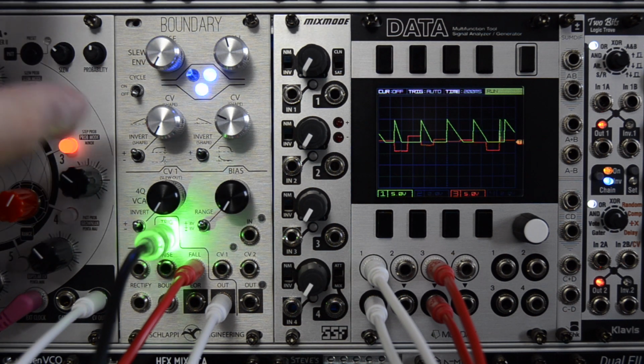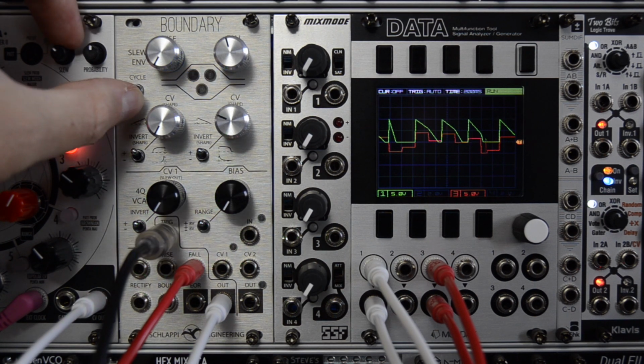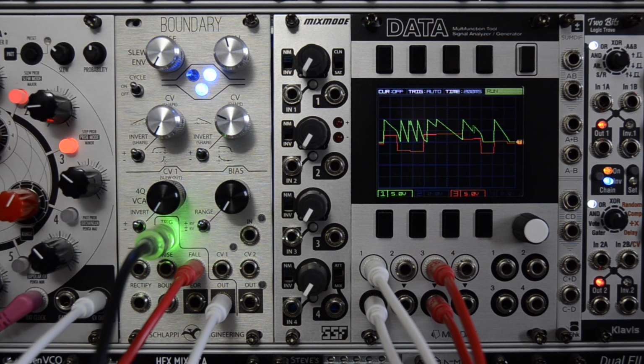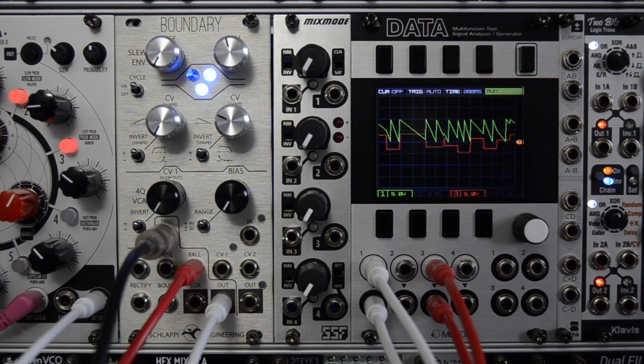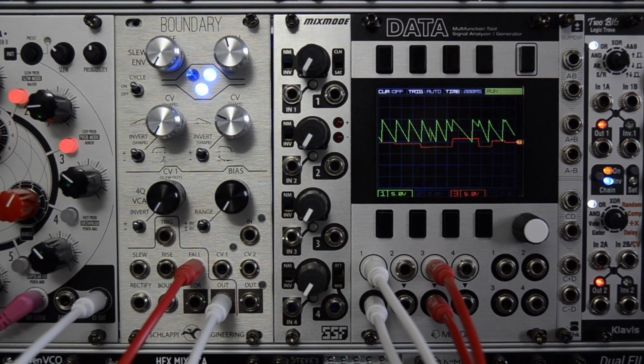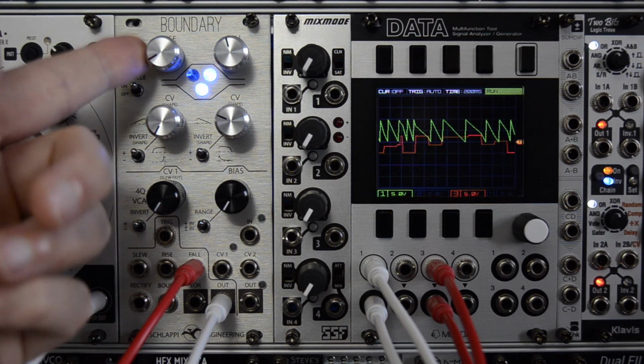And let's now engage the cycle setting of Boundary. Now if I remove the trigger, you can see that we have a nice cycling envelope.